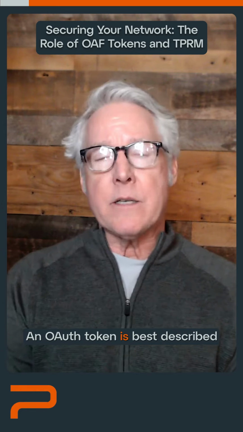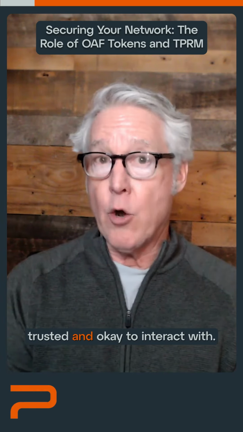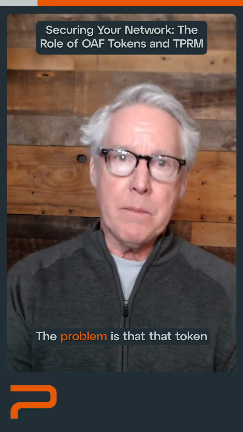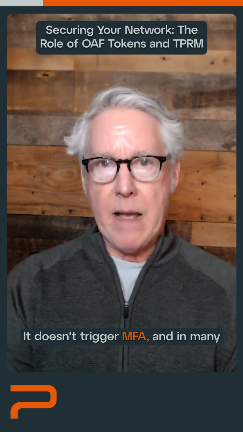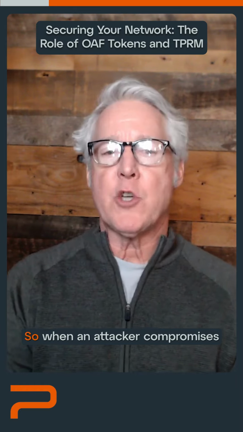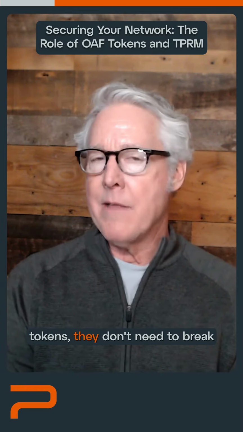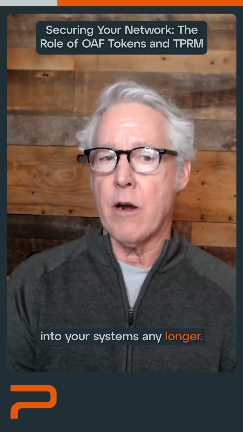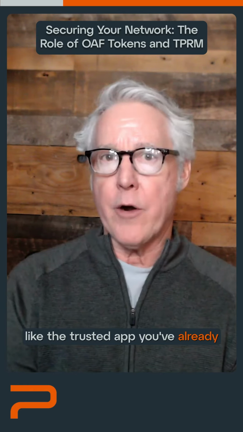An OAuth token is best described as a digital key that says this app is trusted and okay to interact with. The problem is that token doesn't require a password. It doesn't trigger MFA. And in many environments, it also doesn't expire. So when an attacker compromises a vendor and steals those tokens, they don't need to break into your systems any longer. They just walk in looking exactly like the trusted app you've already approved.